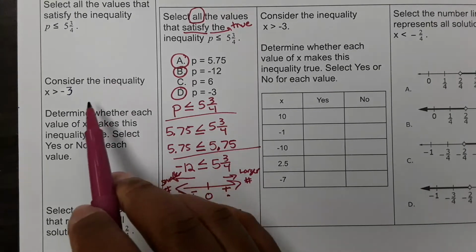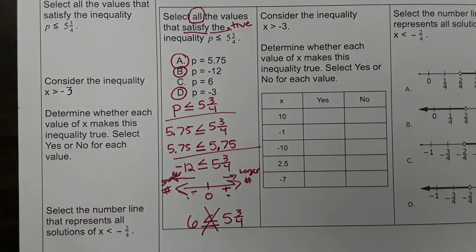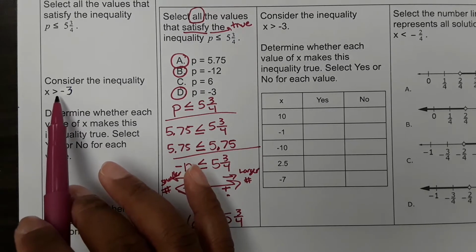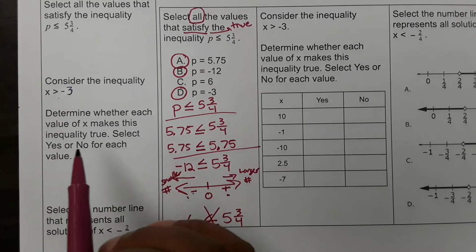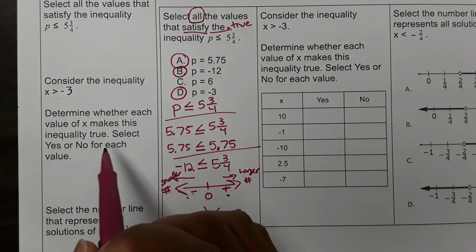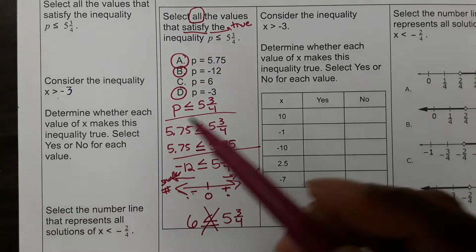Consider the inequality x is greater than -3. If you have a previous version, there was a typo, so make sure you change it to x is greater than -3. We're going to determine whether each value for x makes this inequality true. So once again, we have true popping up here. Select yes if that's true and no for each value.